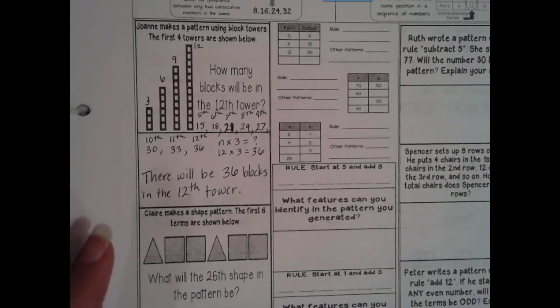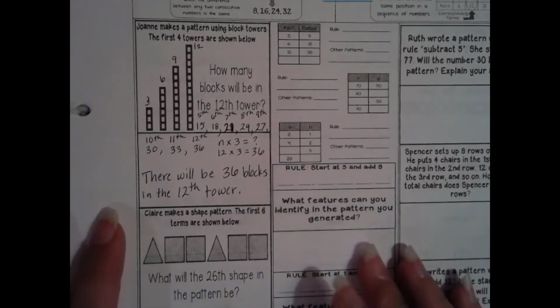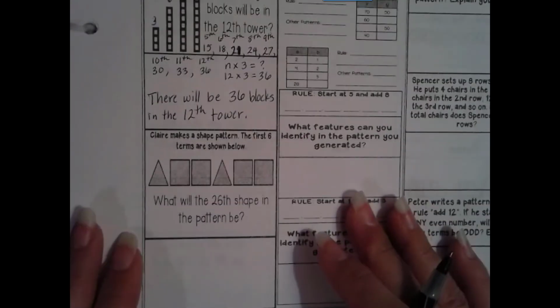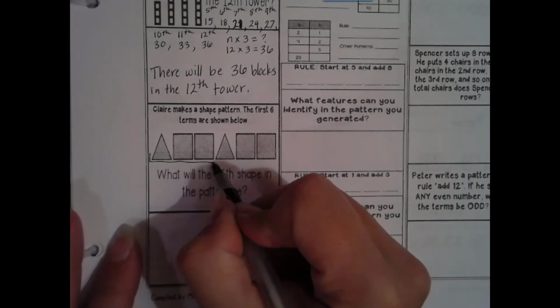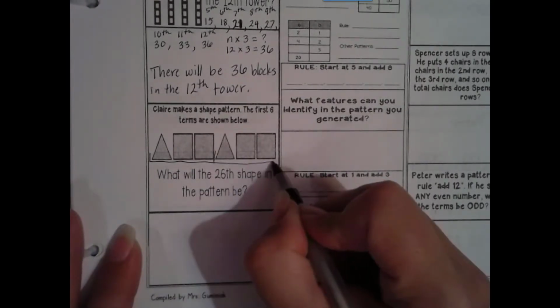So what we're doing here is we're trying to generate rules, look at patterns, come up with different rules to be able to predict what will come up in the future or later on down the line. We're looking at another pattern now. Claire makes a shape pattern. The first 6 terms are shown below. So it looks like our pattern goes triangle, square, square, triangle, square, square.